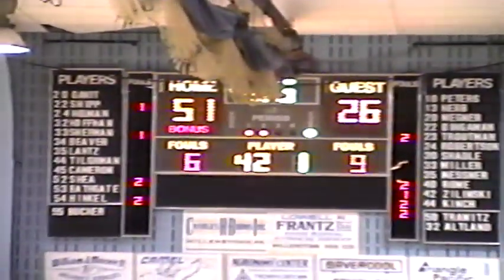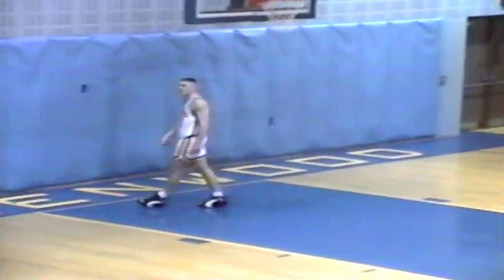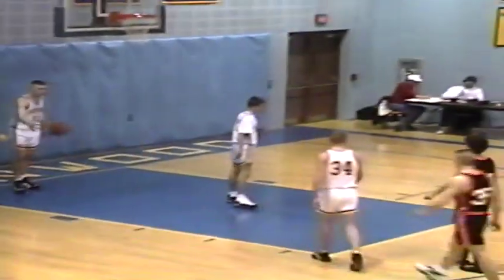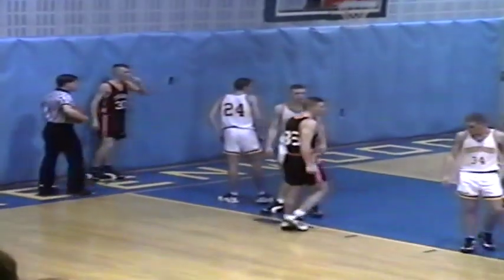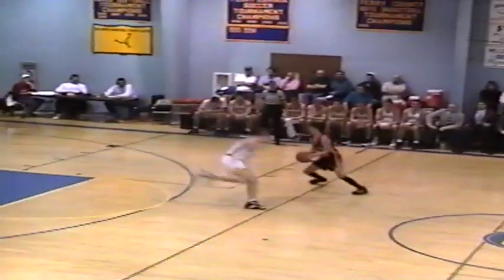It is 51-26, less than a minute to play here in the first half. And it's going to be a shot for three by Miller, and it is good. Jason Miller for three. And then Sherman is stepping in bounds on the inbounds pass, so it will be given back to UDA. 51-29. And Miller will inbound the ball for UDA. Back here comes Travitz. Travitz back here for Robertson.